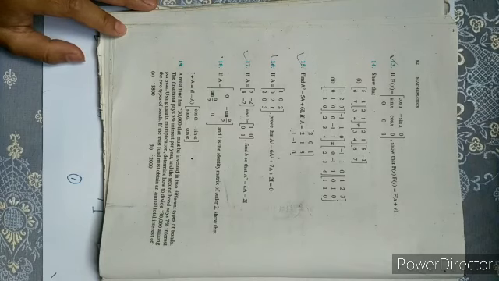Question number 13: if f(x) is equal to the matrix [cos x, minus sin x, 0; sin x, cos x, 0; 0, 0, 1], then show that f(x) into f(y) is equal to f(x plus y). The left hand side has a function, and the right hand side has a function.